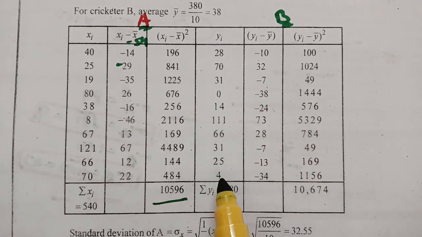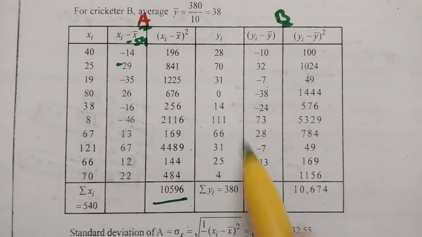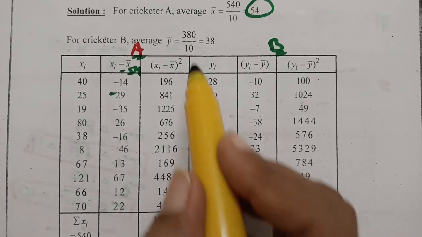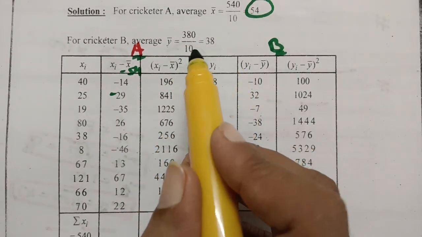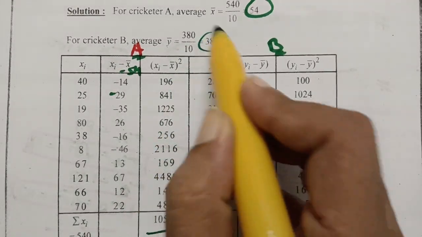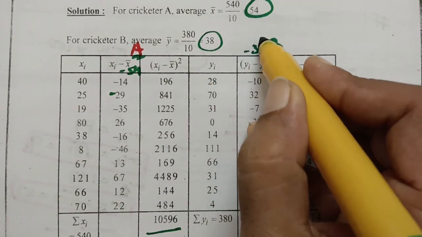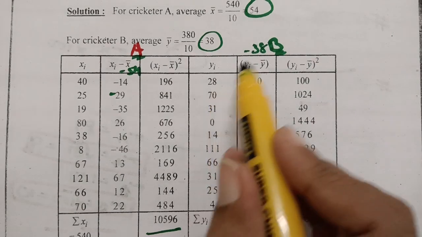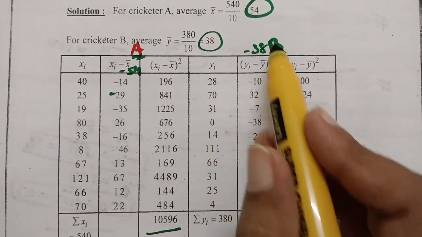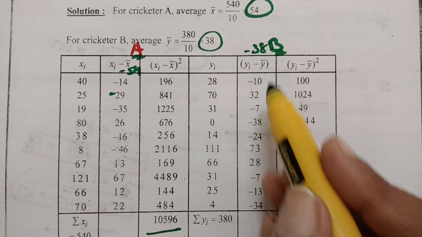And here for team B, these are all the values. If you add up, this is 380. For team B, this is 380 by the total number of players, 10. Therefore, the mean is 38. So we have to subtract y bar 38. So here 28 minus 38 this one, and 70 minus 38 is this one, 31 minus 38 is minus 7, and so on.